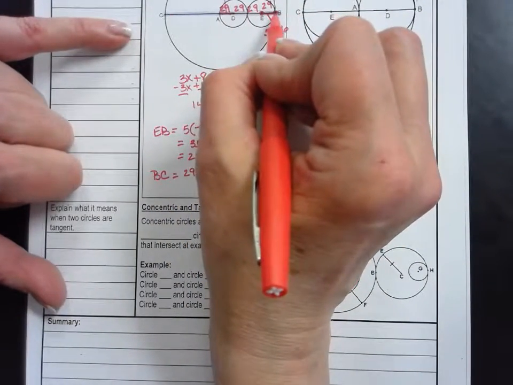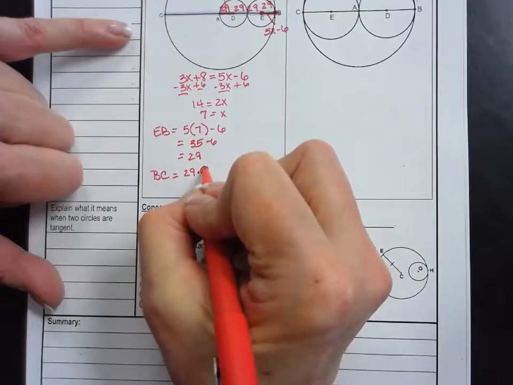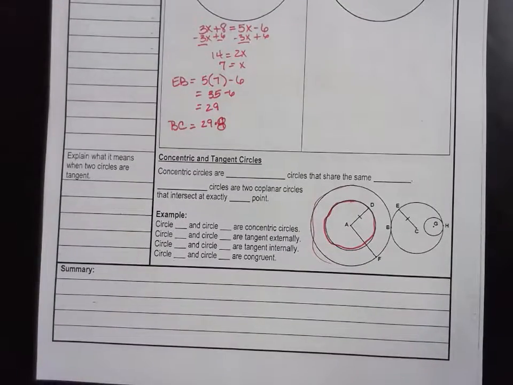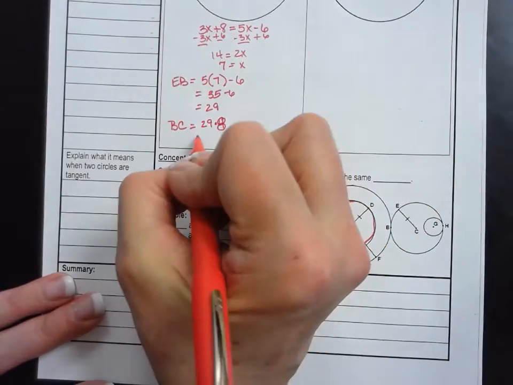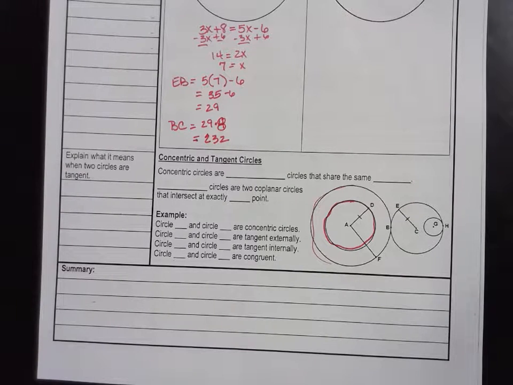So what am I going to multiply it by? Either do that times 8 or times it by 2, either one. And that's going to give me my BC. Good? Yeah.